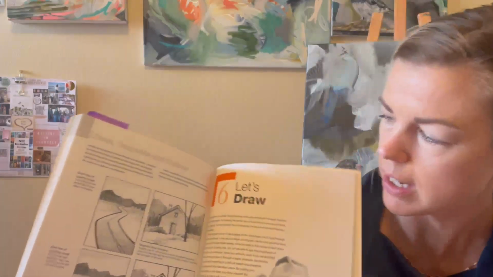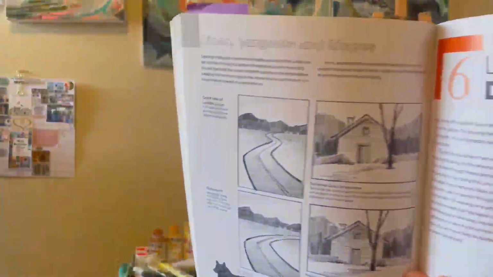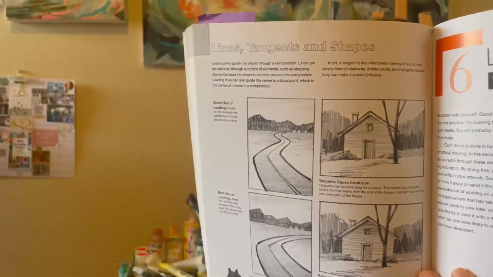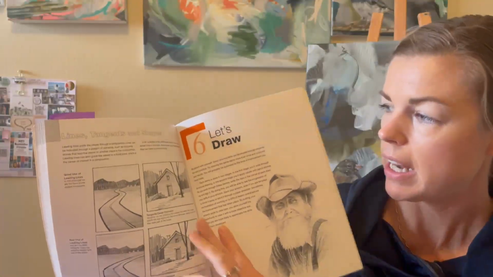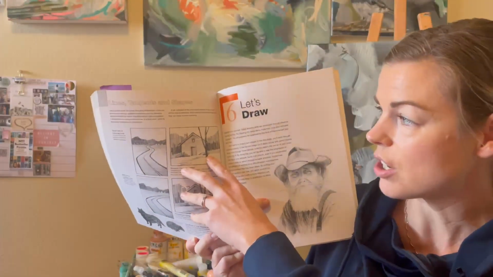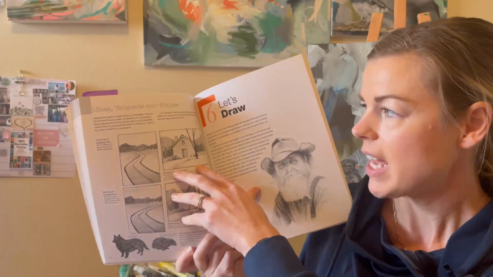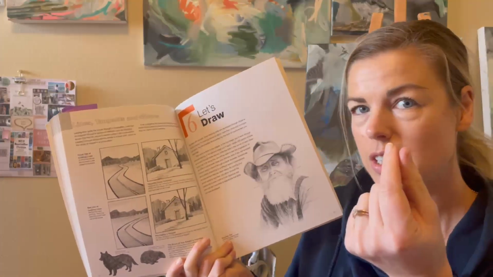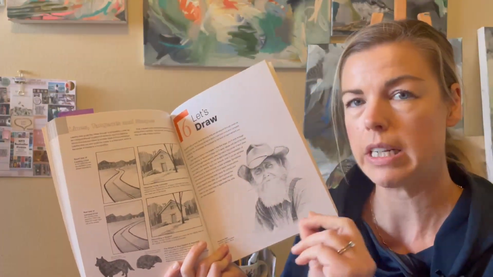So, for example, look at these 2 thumbnails of this building and that tree. And in the top one, you can see that tree is lined up exactly right in front of that line, that edge of that building. And so they're just touching, or they're overlapping in an awkward way, creating a tangent.